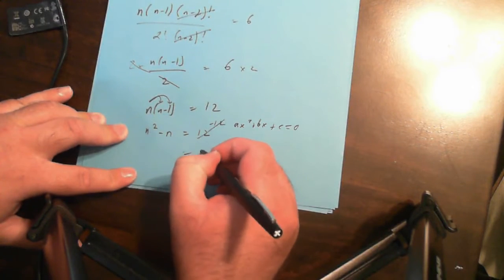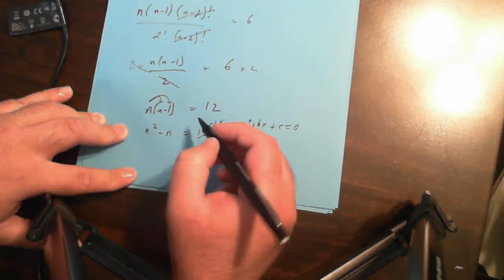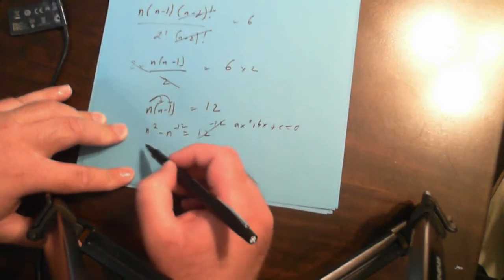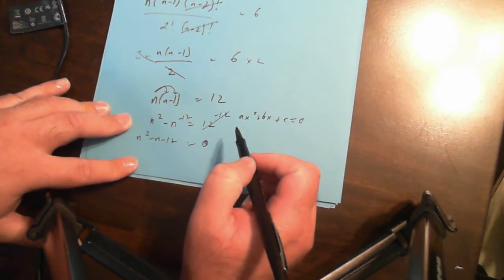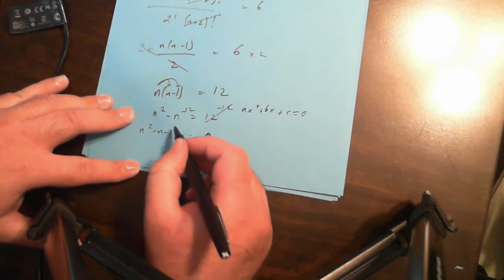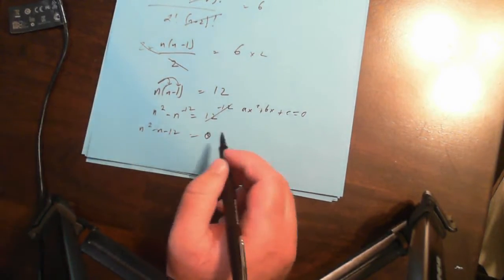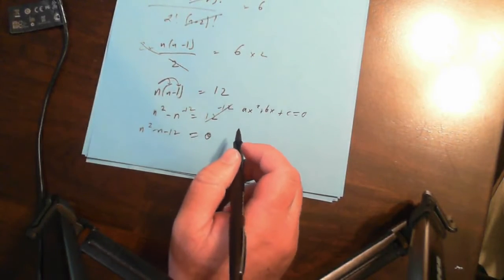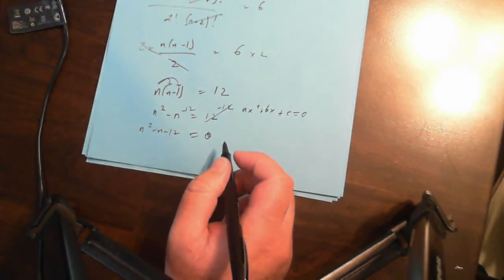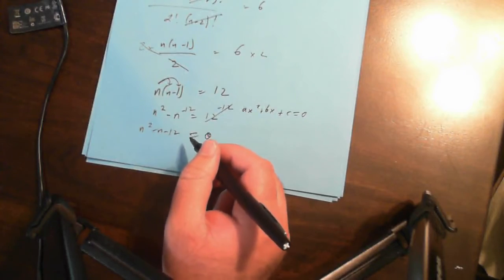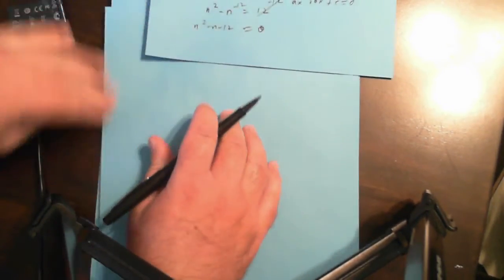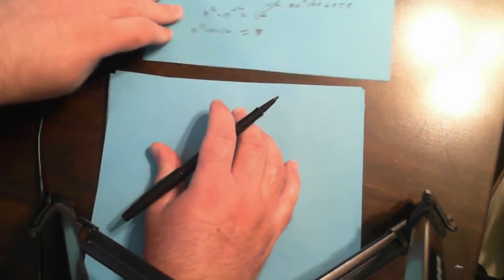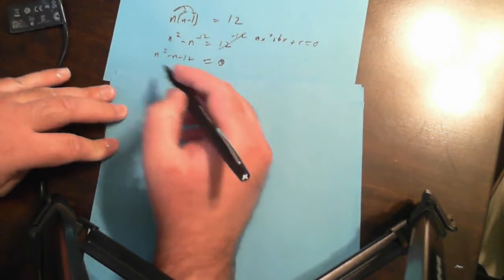That gets rid of it there, leaving me with 0 on this side. Subtracting 12 on that side gives me n squared minus n minus 12. Okay? Now I just solve this quadratic using whatever technique you like to use to solve quadratics. You could factor if you're comfortable factoring this, or you could use your quadratic formula. Most people just tend to go with the quadratic formula, so let's run through that really quickly here.